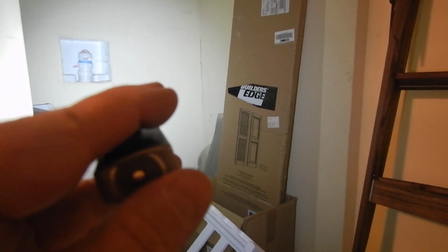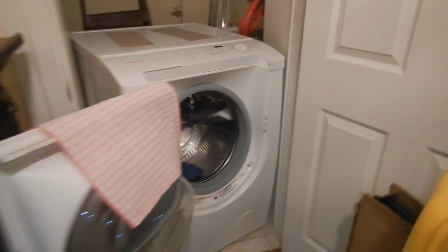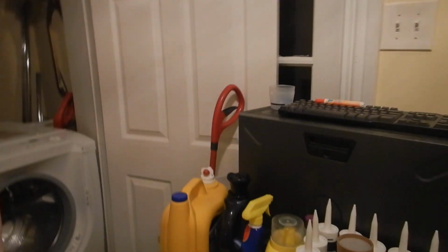Why can't we use that drain over there? But so why is the drain in the sink? There's a dresser on the other side of that door right there.